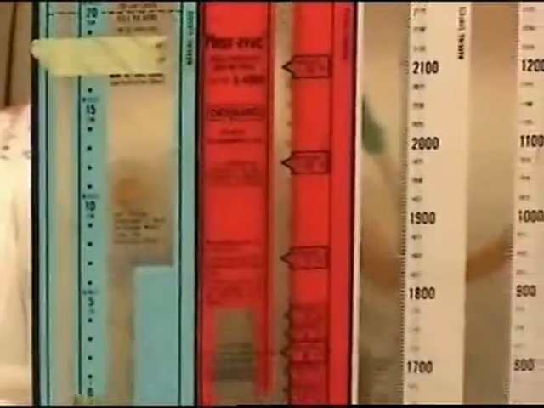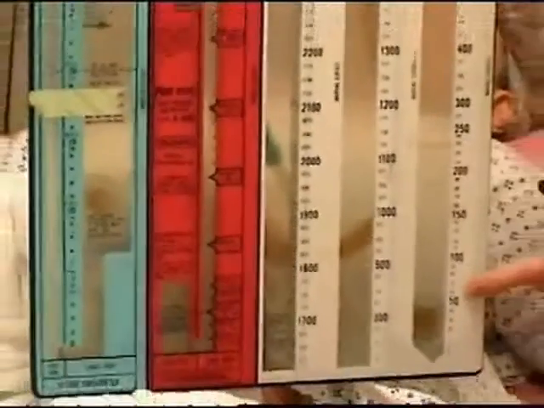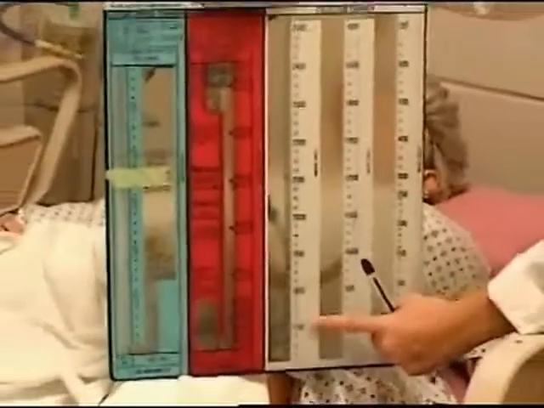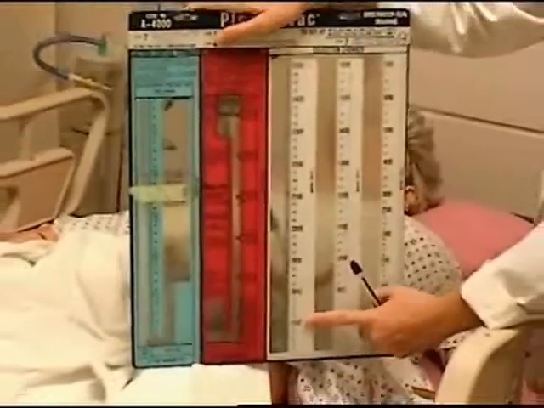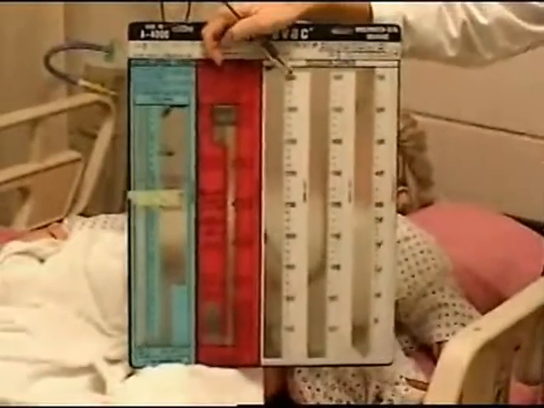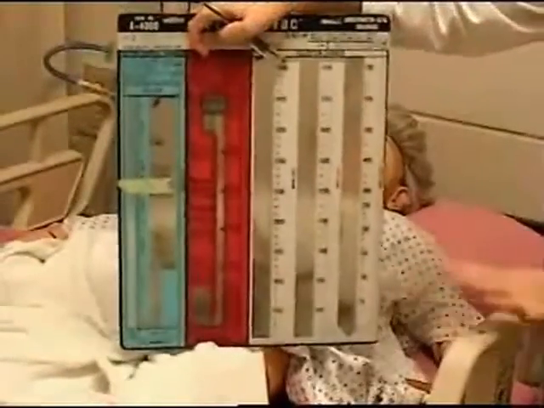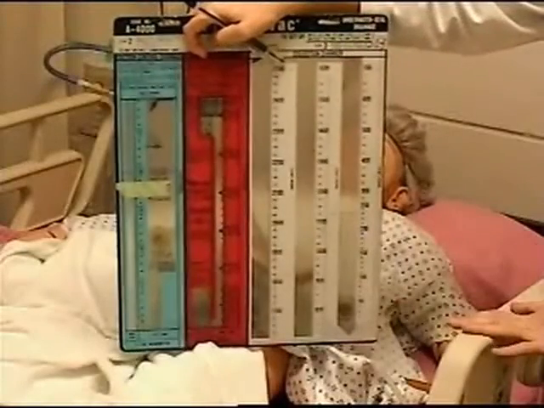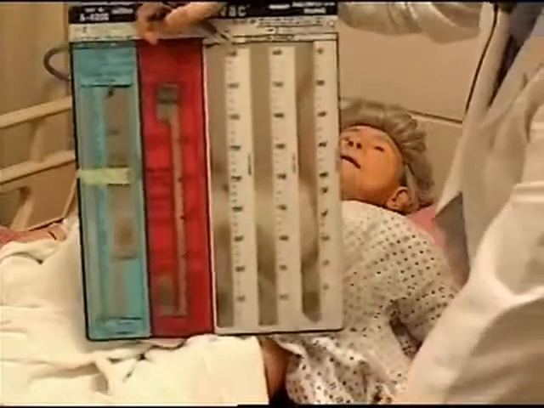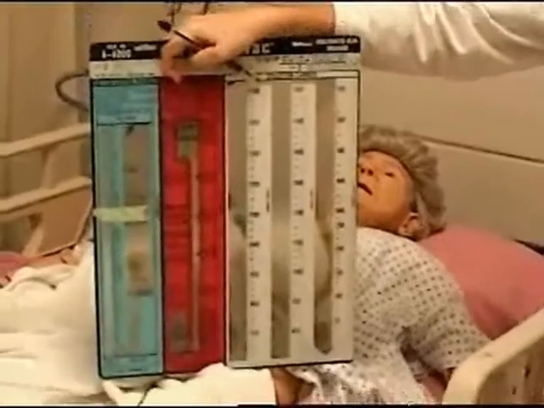And if you look, there's different measurements. It starts here with 50, and it works its way up to 1700. One article that I found said that if you're having over 100 cc's an hour, that you need to notify the physician immediately as to the drainage.